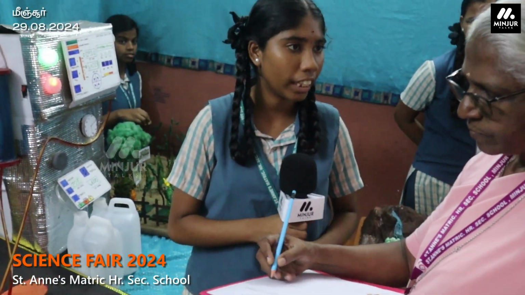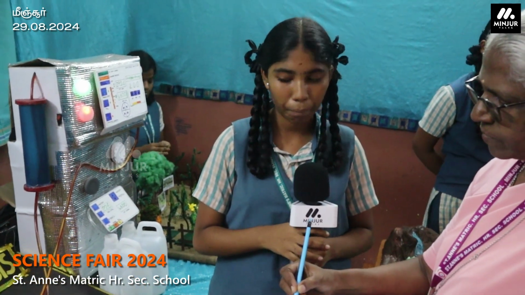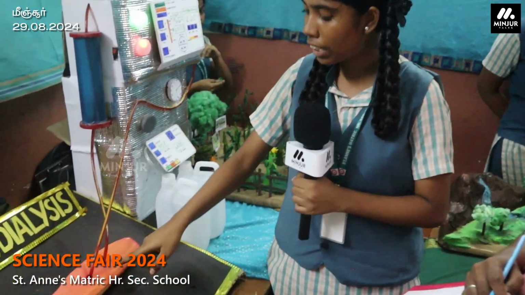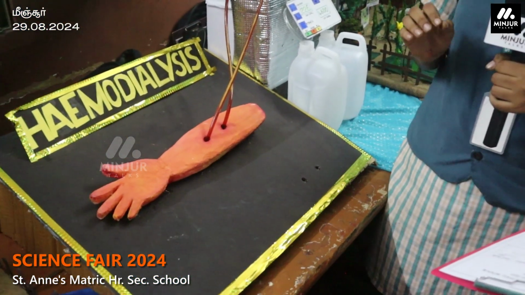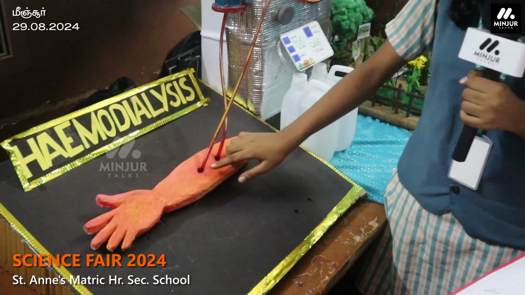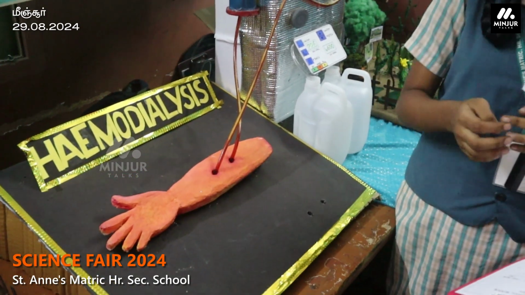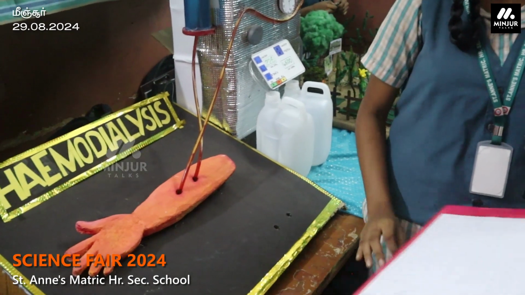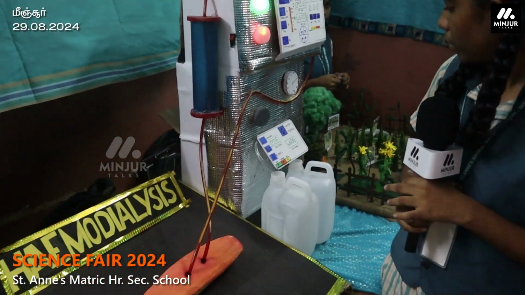Otherwise known as an artificial kidney. It is most commonly used in hospitals to purify the blood artificially in case of kidney failure in a patient. So this is an artery. The impure blood is put in. It is a vein. Explain the artery of the hand, like that.